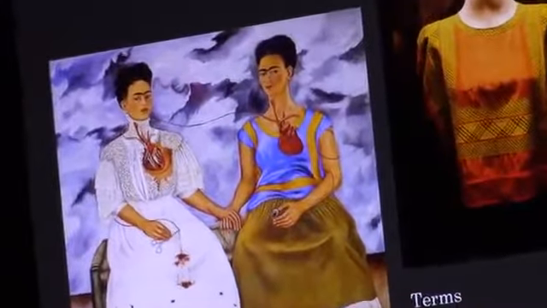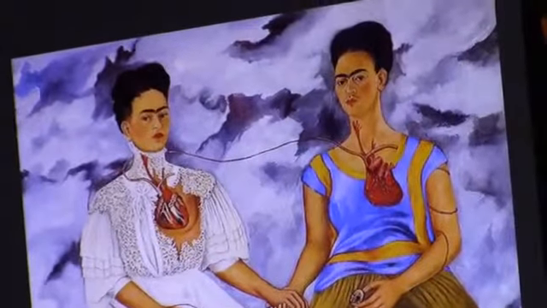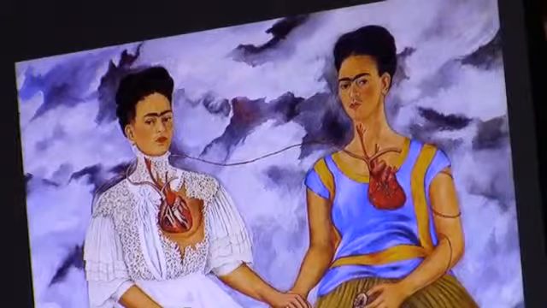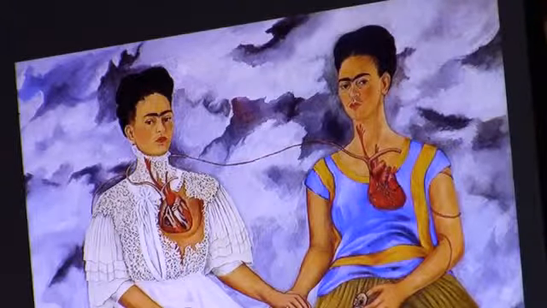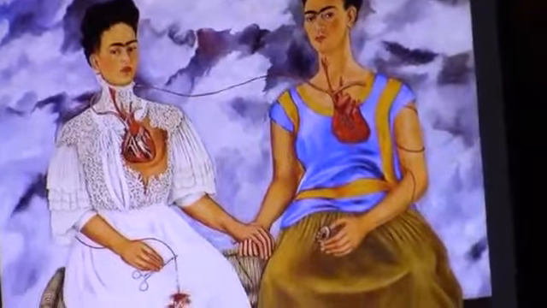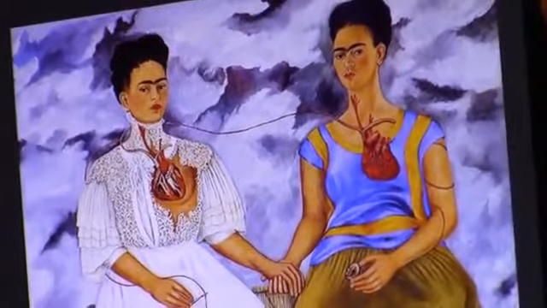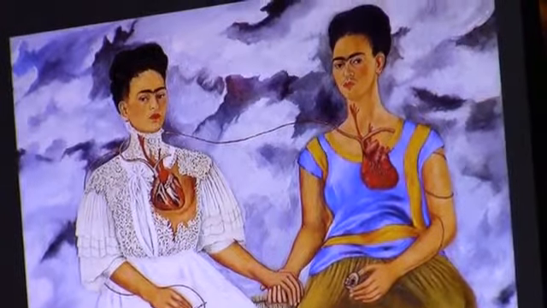So both of them have exposed hearts, and even the hearts are kind of different in the way they're being depicted. The exposed hearts mirror each other, the figures themselves mirror each other, and the vein and the hands connect them.